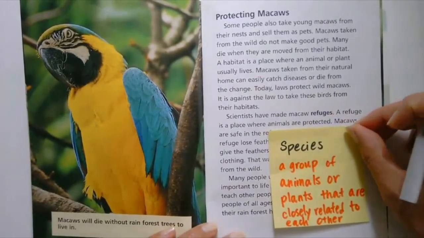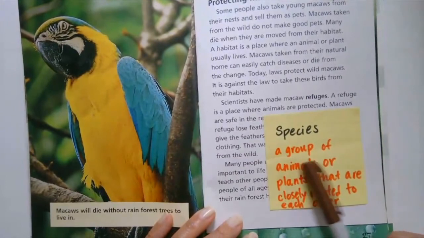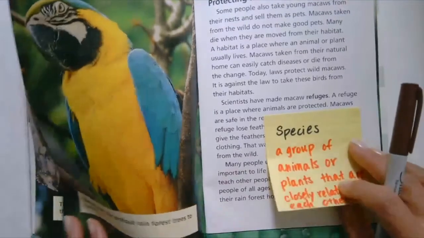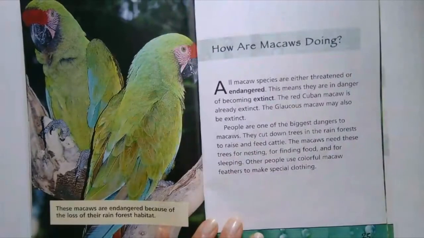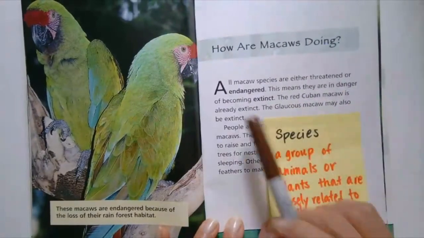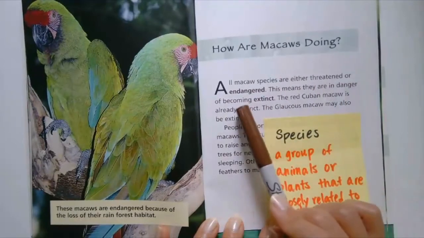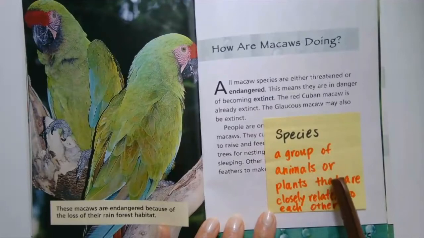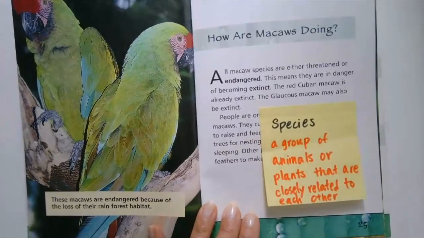And another word that we learned in here was species. A species is a group of animals or plants that are closely related to each other. See here, all macaw species are either threatened or endangered. Species referring to a group of animals or plants that are closely related to each other.